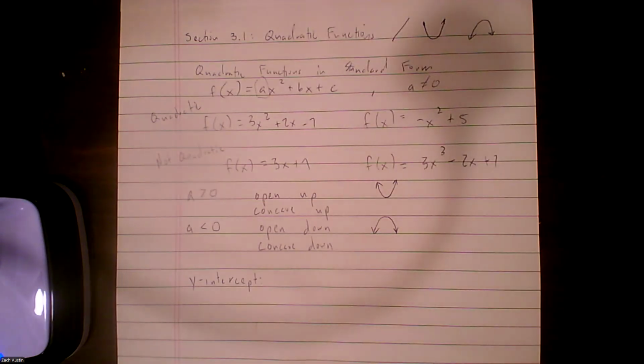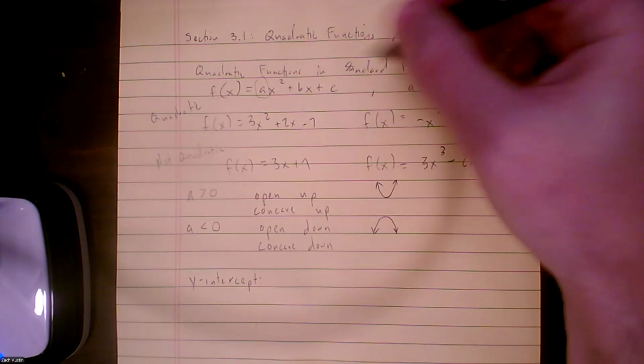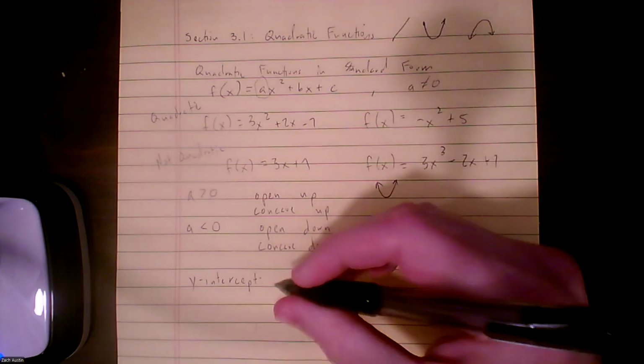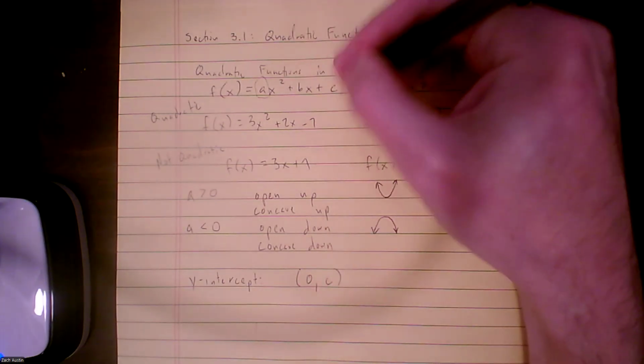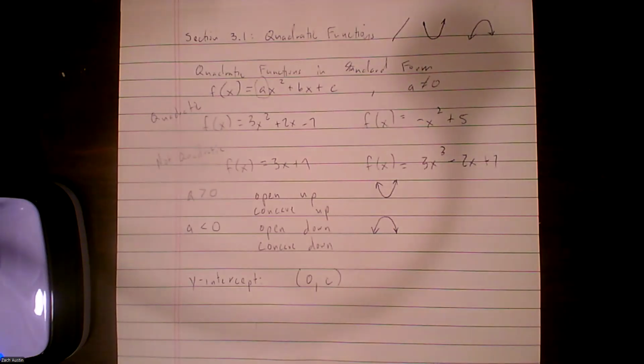So our y-intercept for every one of these quadratic functions that are written in standard form is going to be the point (0, c). It's going to be this constant value on the end that tells us where that y-intercept is. So it's quick and easy to recognize where your y-intercept is when you have a quadratic function in standard form.